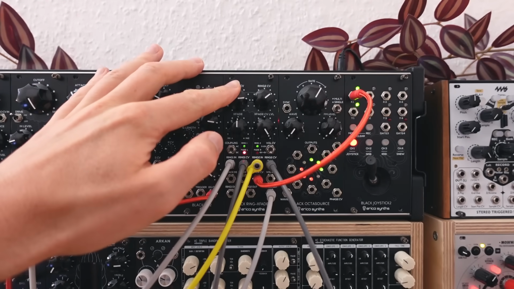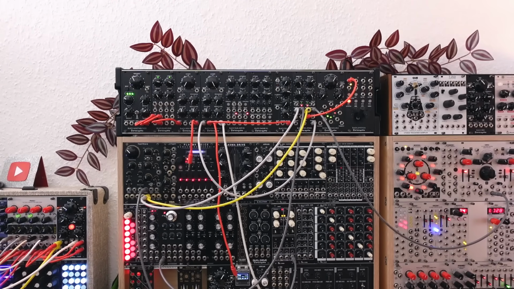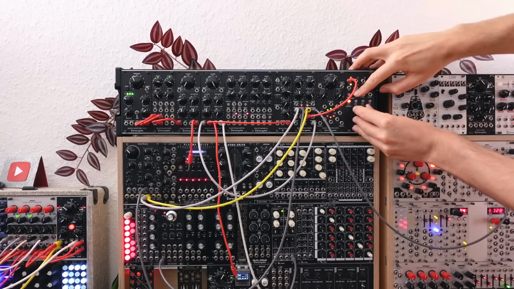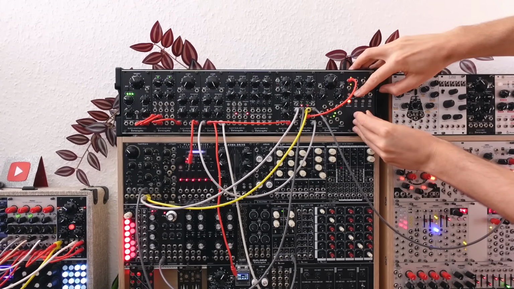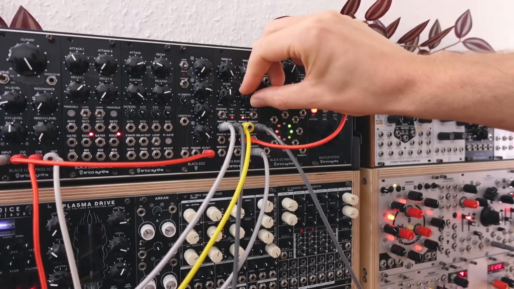Next up, we have a module with a quite unconventional approach, and in all honesty could be a bit confusing at start. But just like others in this video, it ended up being a very valuable combination of both common everyday functions and interesting features. It's the Synth Black Ring X-Fade.